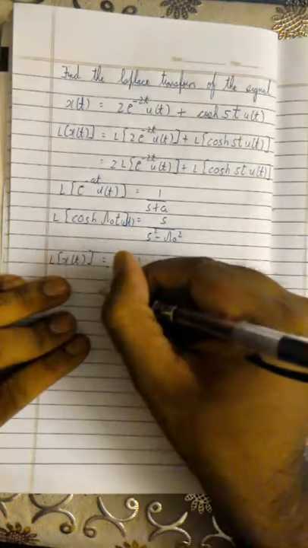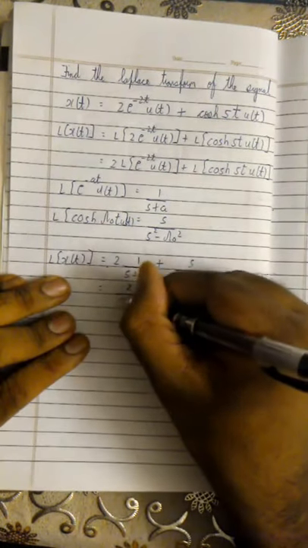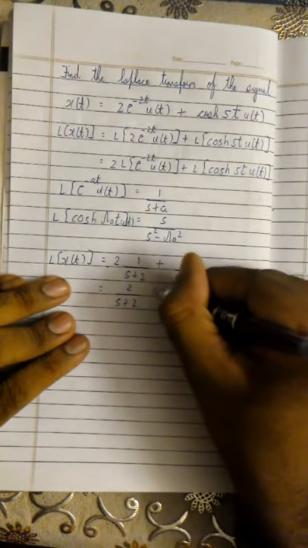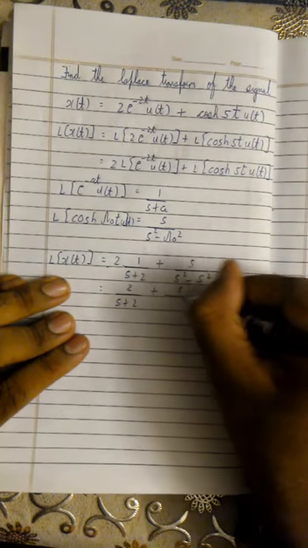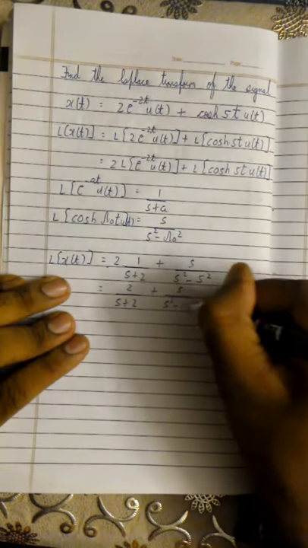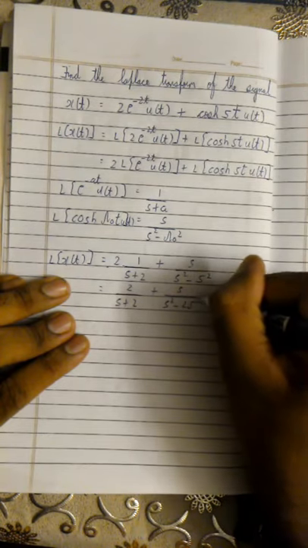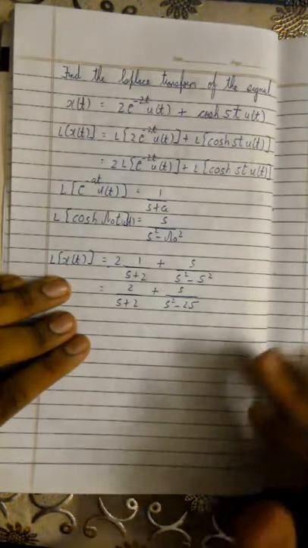So this is the answer: 2 by s plus 2 plus s by s square minus 25. Now, how do we find my ROC?